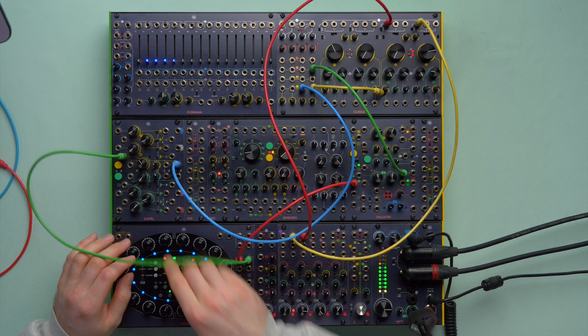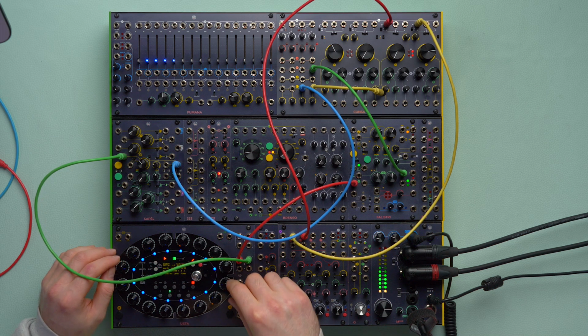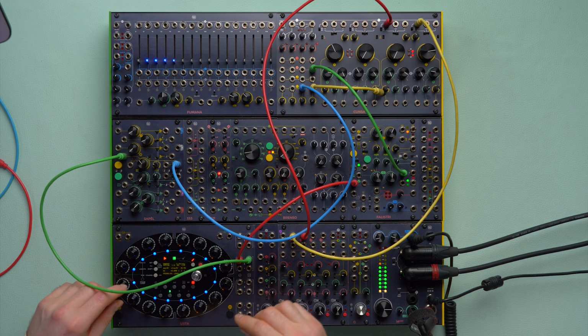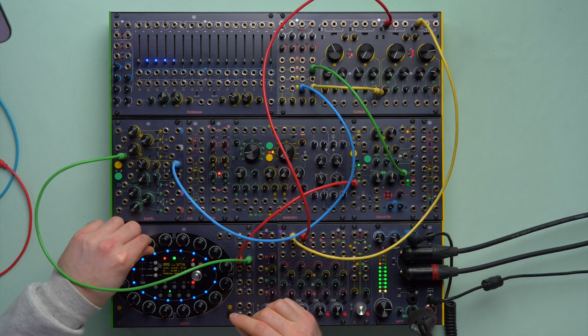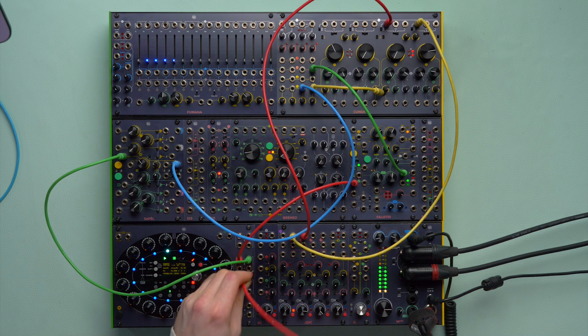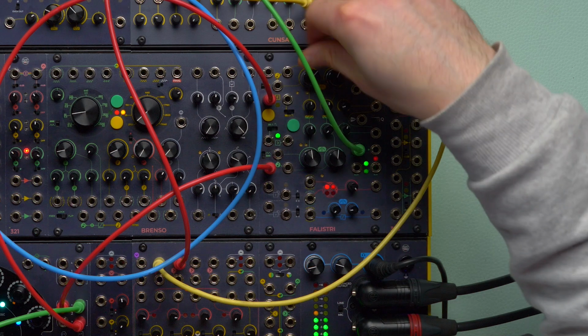So I will just program another track on the Usta to have the same gate pattern, and I will use this to trigger an envelope, which will be my yellow Falistri envelope. Transient mode.